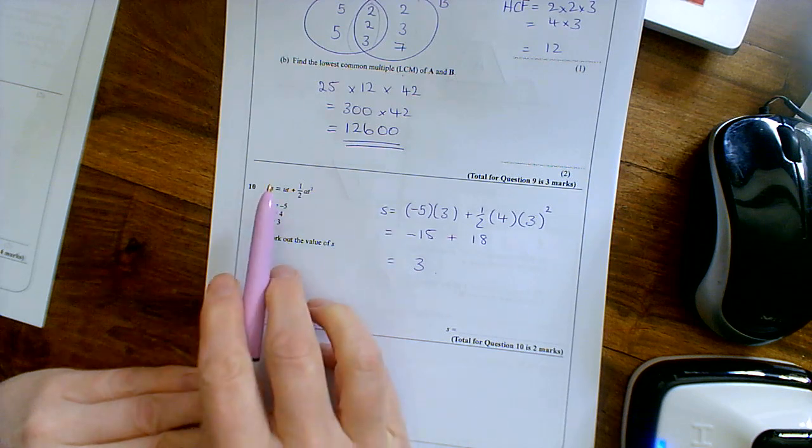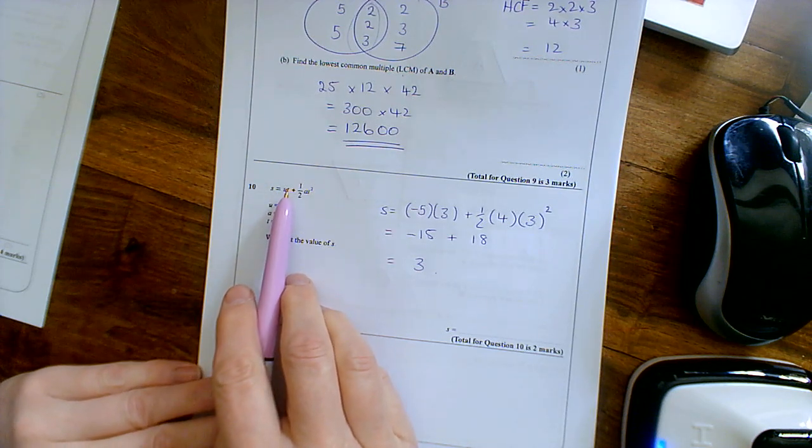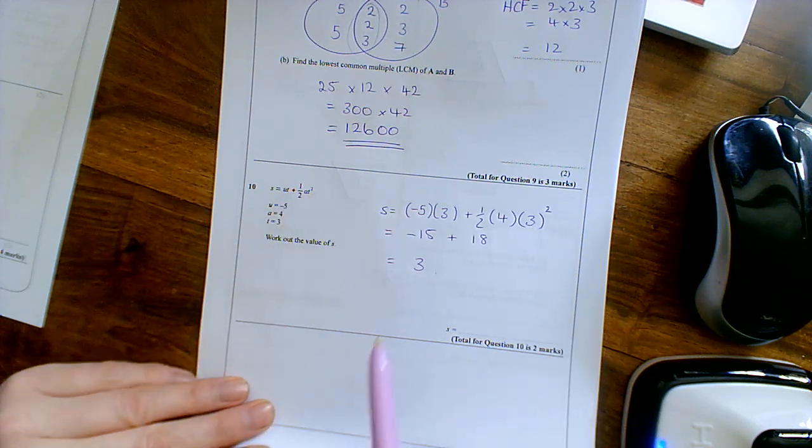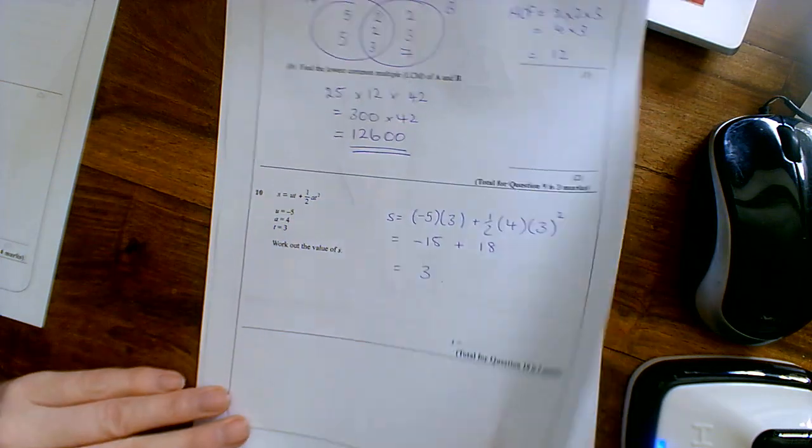If you're interested, s in A-level maths is how far you're travelling. u is the initial speed, t is your time, a is your acceleration. So it's moved 3 meters, I guess, if it's usually in meters per second.